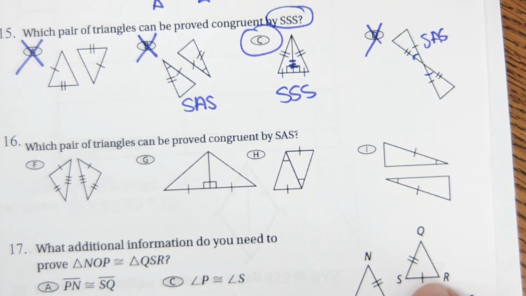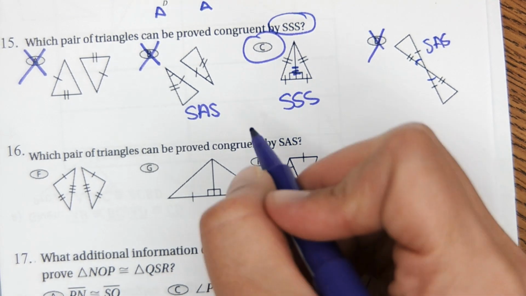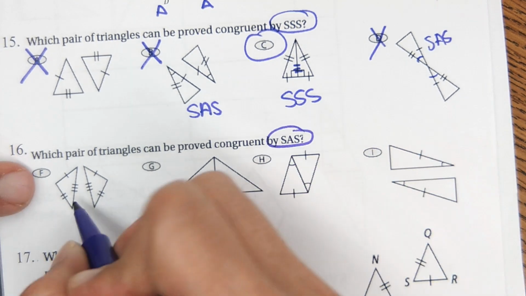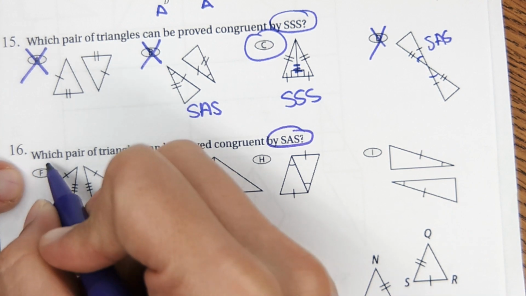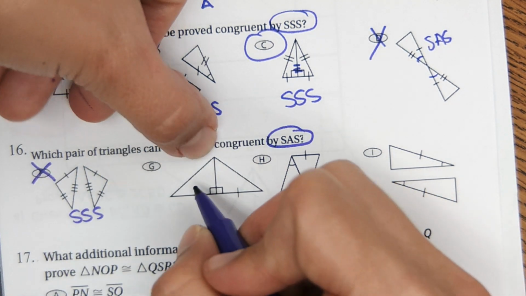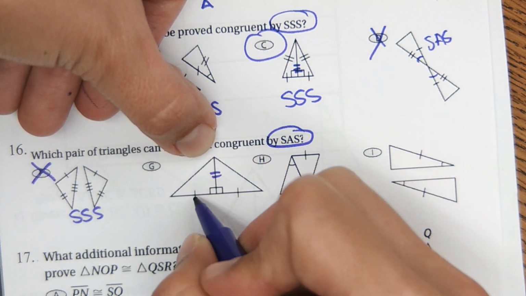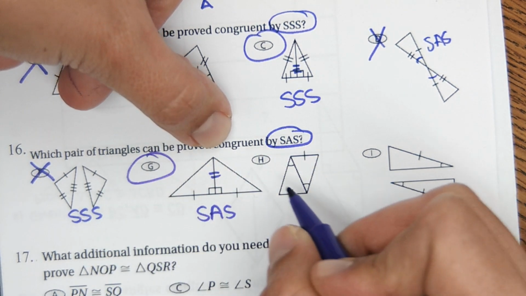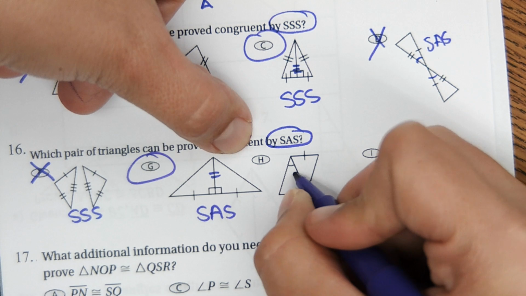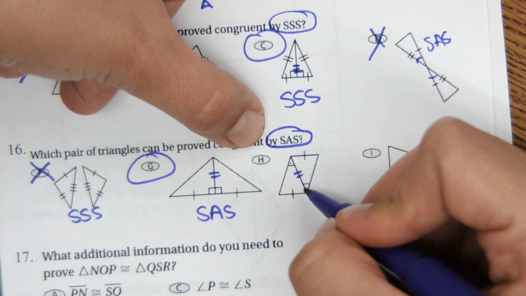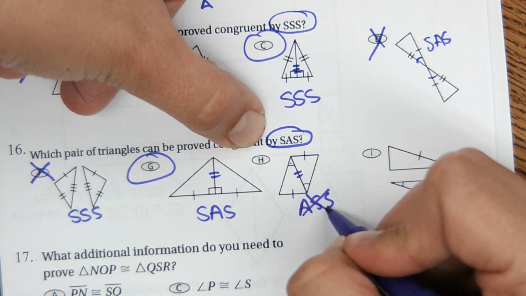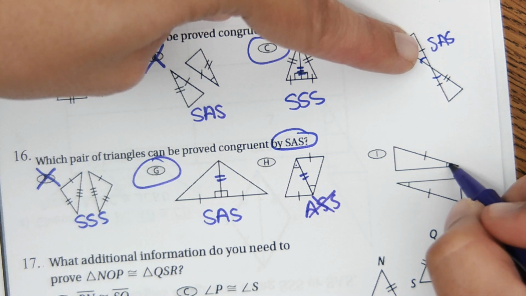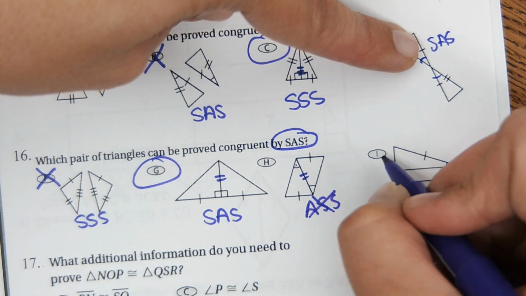Okay, and then 16, which pair of triangles can be proved congruent by side angle side this time? So this one is side, side, side, so not what they're looking for. G, the shared side would be in common, so here you do have side angle side on both. So probably G. H, the shared side is in common, but then you have ASS, ASS, which isn't a congruence statement and not what they're looking for. And here you just have angle side, you don't have enough information.